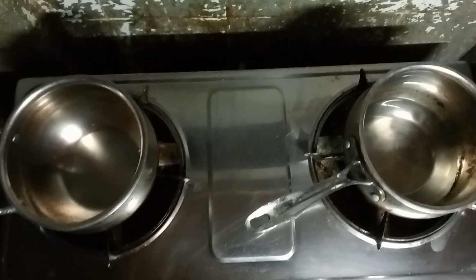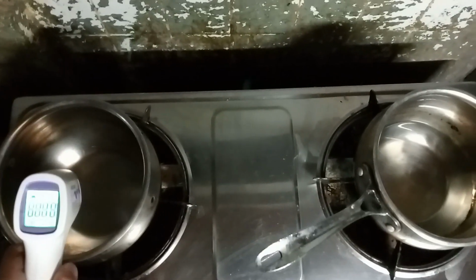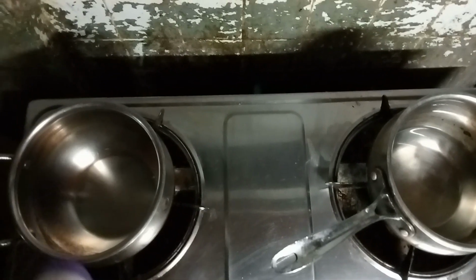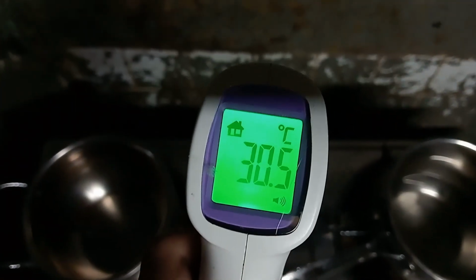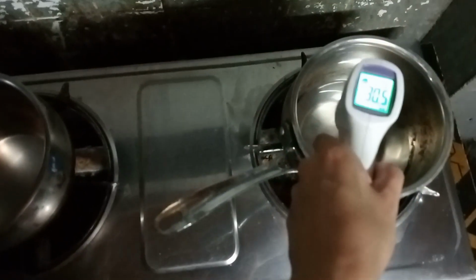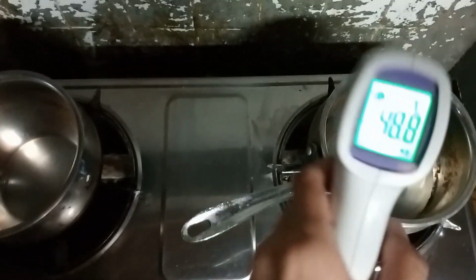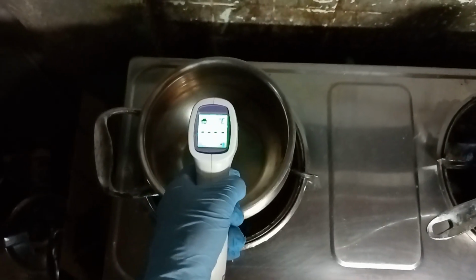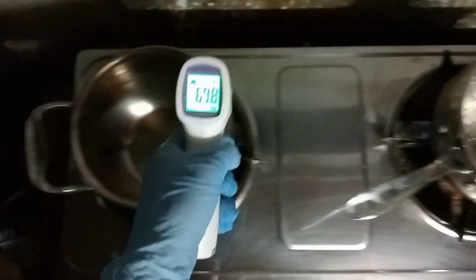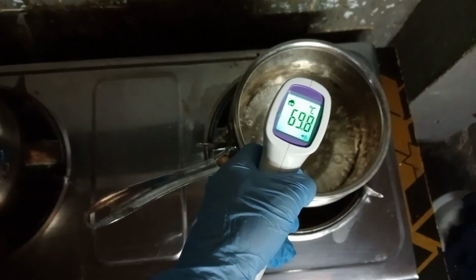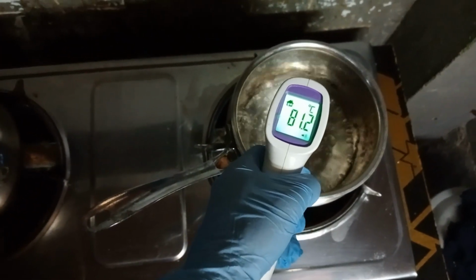Measure and record the initial temperature of the water using the thermometer. Monitor the temperature of the water in the pot with the thermometer as it heats up. Observe the time taken for the water to reach a boiling point. Once the water in the pot boils, turn off the heat for both burners. Lastly, measure and record the final temperature of the water in the pot.